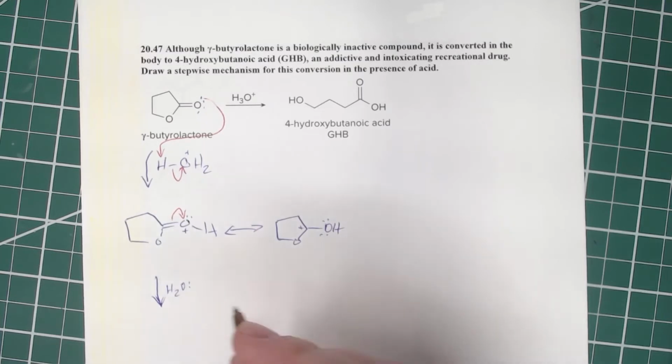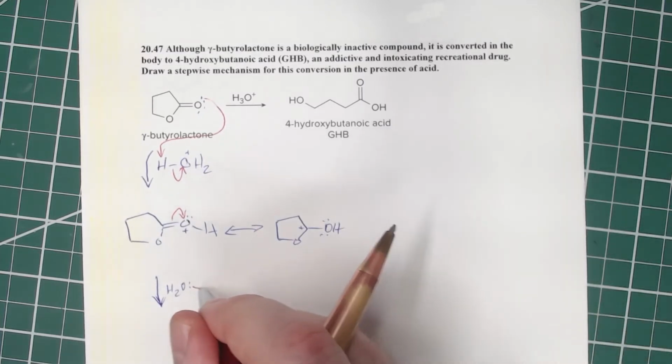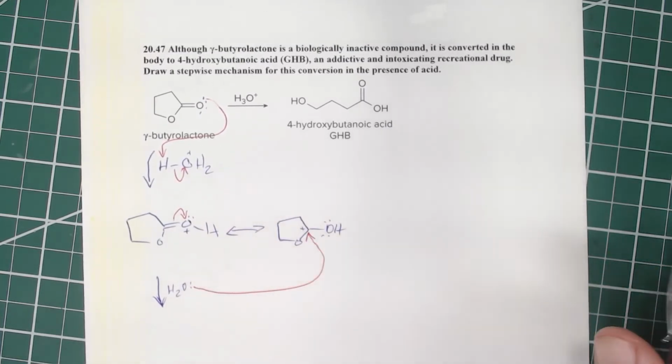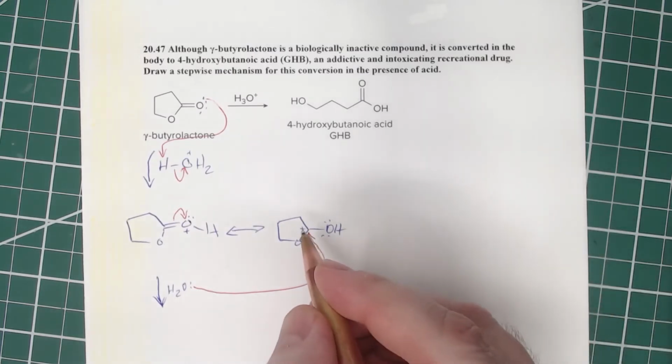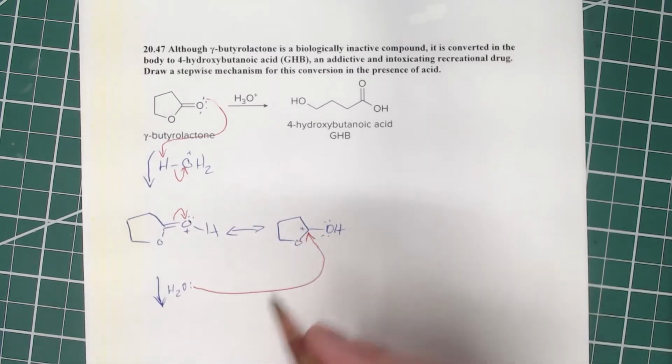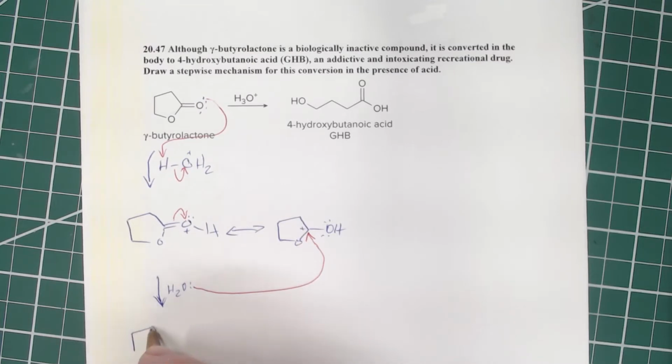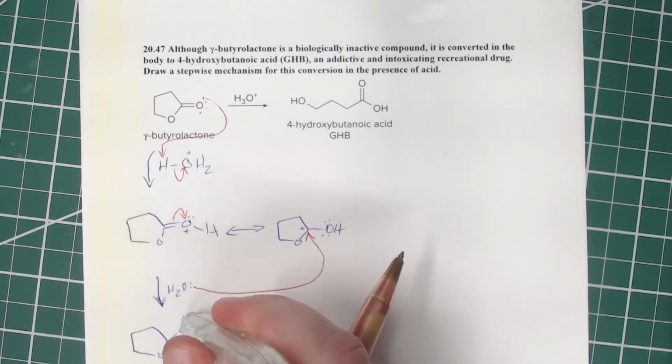All right, well, that is what we're going to attack with our water nucleophile. So we're going to attack with water, the nucleophile, and that will give us this. I'm actually going to draw this a little bit differently. So let me erase those hydrogens.